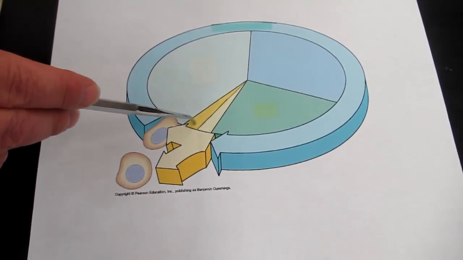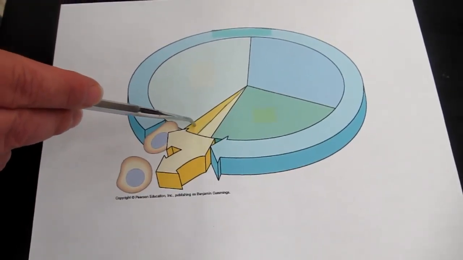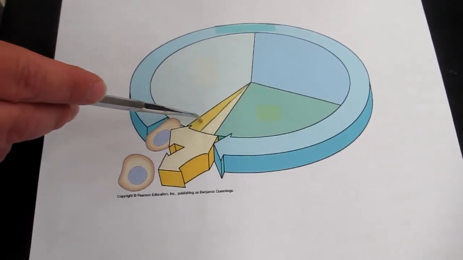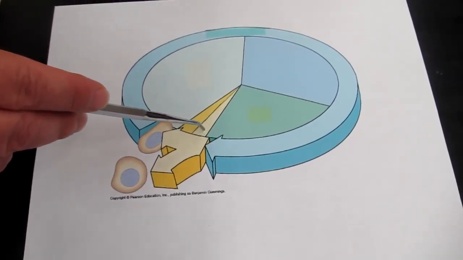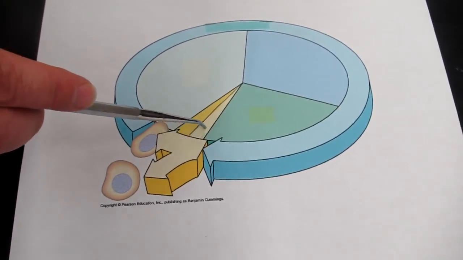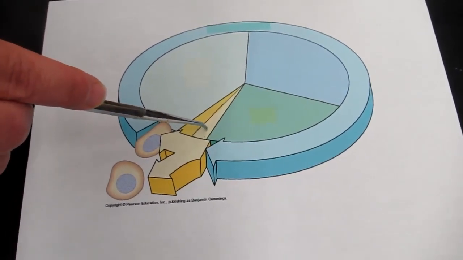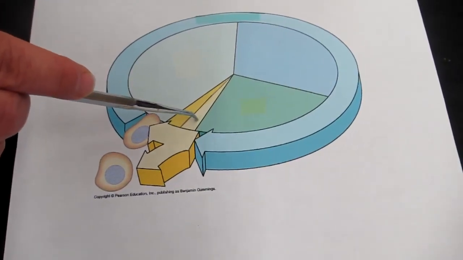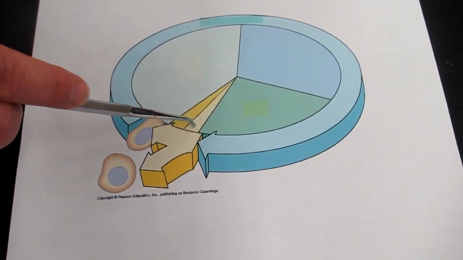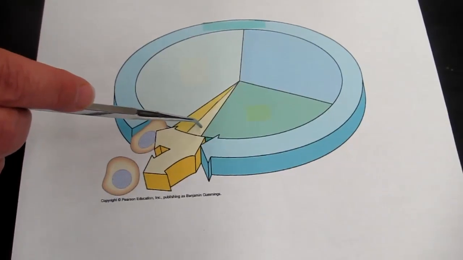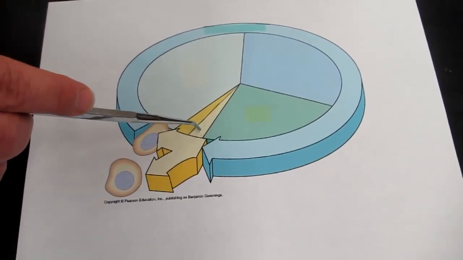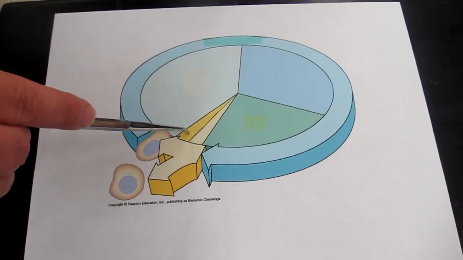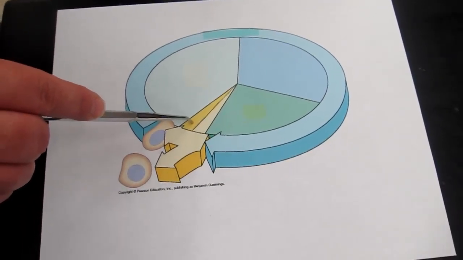Cytokinesis is the process where we divide the cytoplasm and its contents, okay? Mitosis is very precise. It happens exactly the same way in every cell, every time, so that each cell ends up with an exact copy of the original cell's genetic material. Cytokinesis is not as exact, and it doesn't need to be.